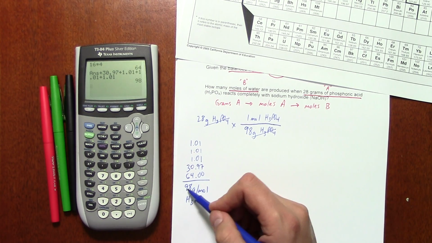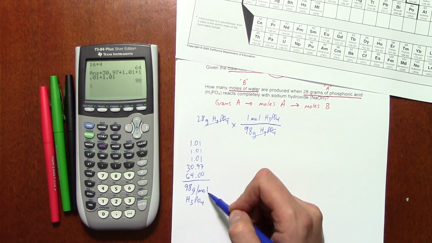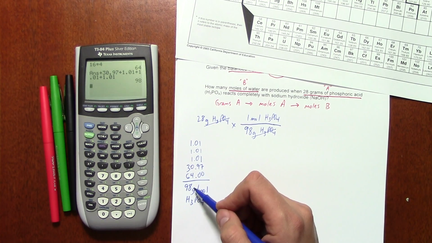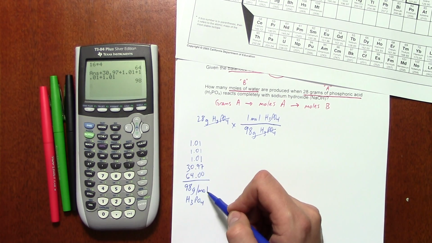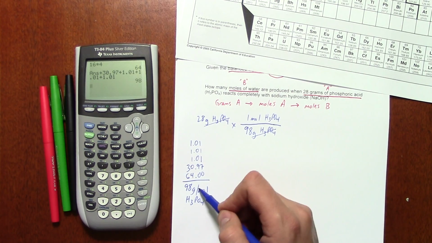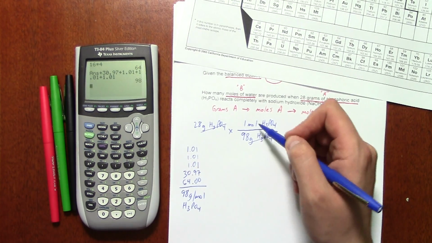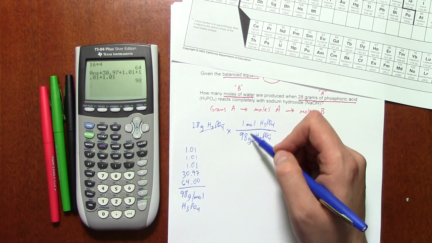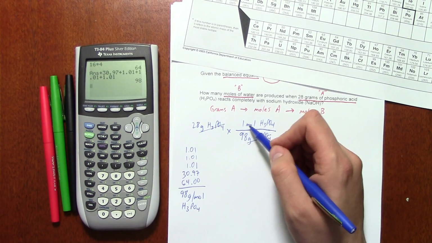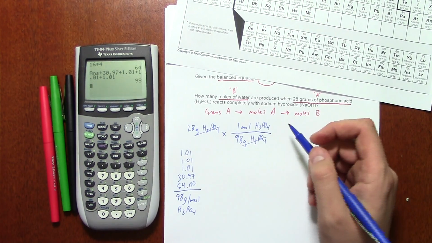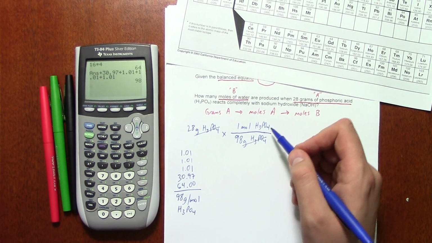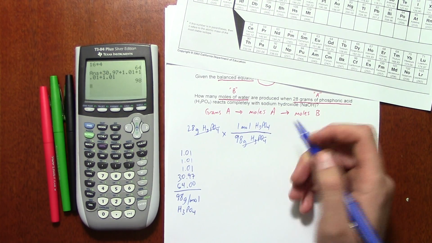Well, that means that we're doing 98 miles every 1 hour. So just like we would have miles per 1 hour, this is 98 grams per 1 mole. And that's why I wrote the 1 mole in the top, because this is 98 grams per 1 mole. So that allows us to go from grams to moles of phosphoric acid.